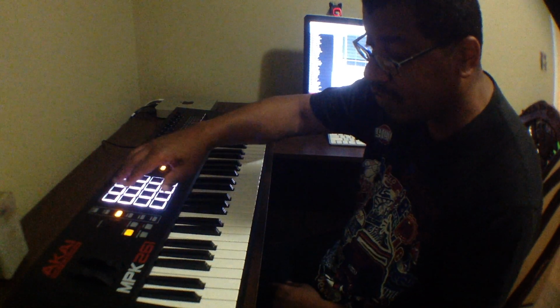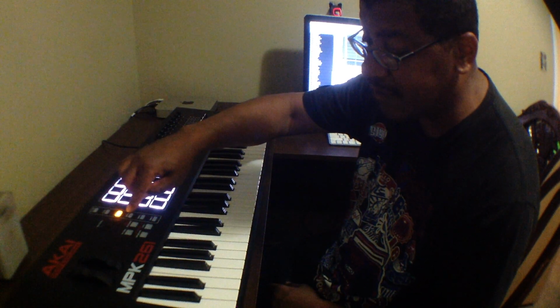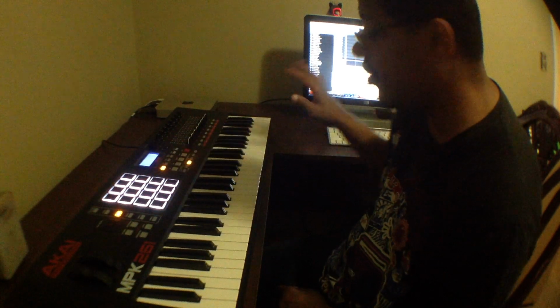But if I'm using the MPK Essential and I click on pad bank, it'll switch the pad bank on the keyboard and on the software.